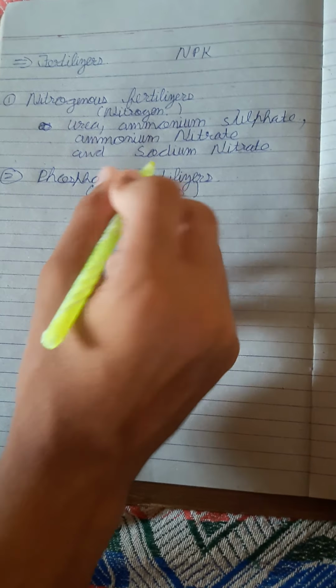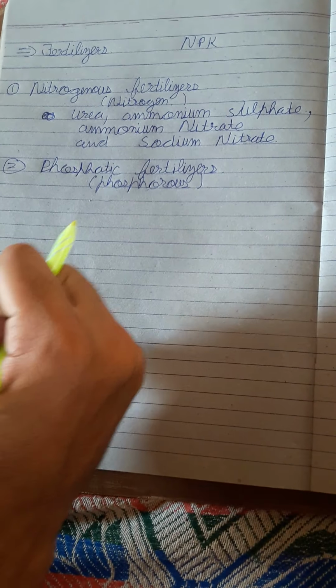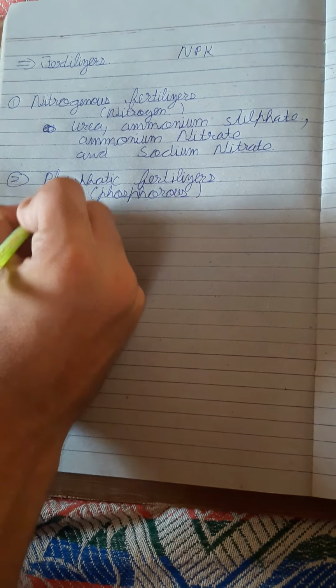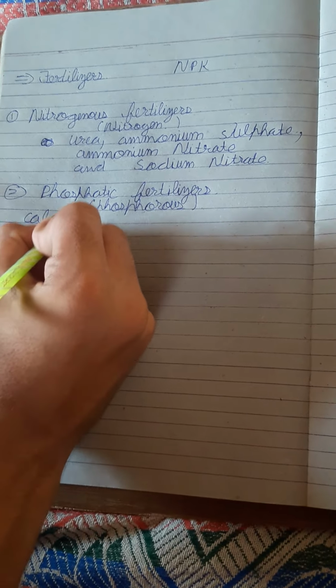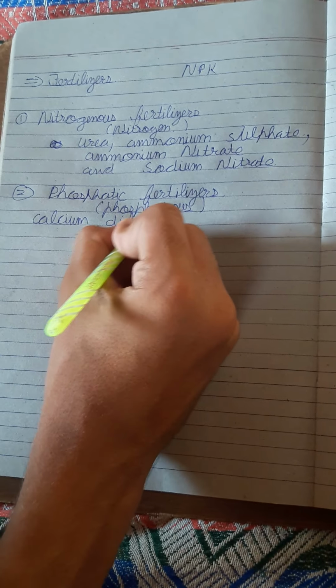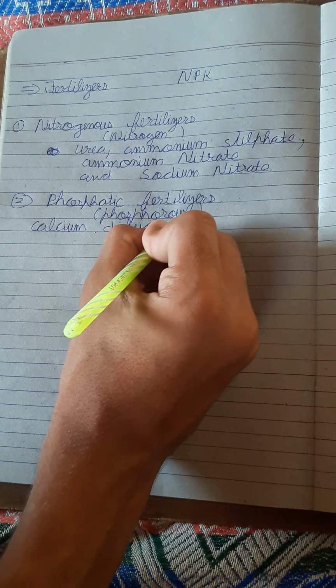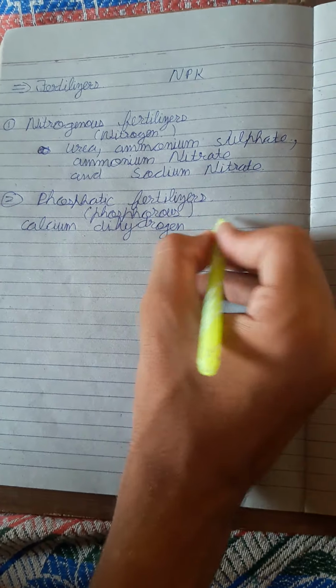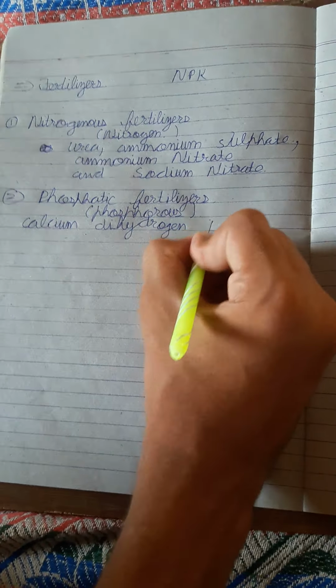So these are rich in phosphorus. These are phosphorus containing fertilizers. Examples of these are calcium hydroxide, dioxide. Then we have phosphorus. So let's first example is calcium dihydrogen. Here di means the two hydrogen. This is the calcium dihydrogen phosphate.